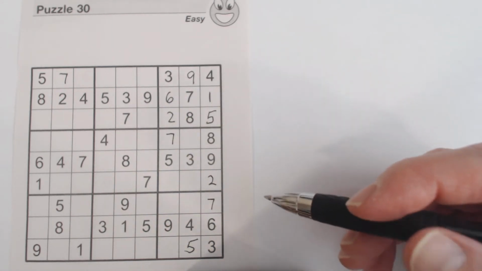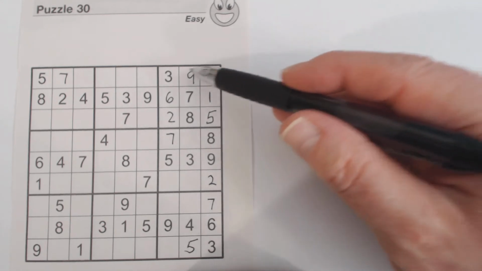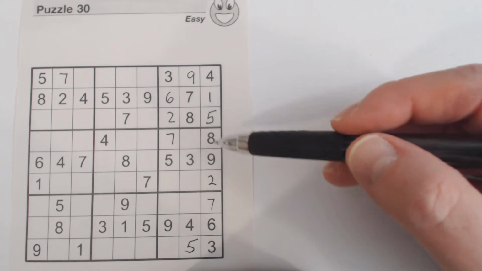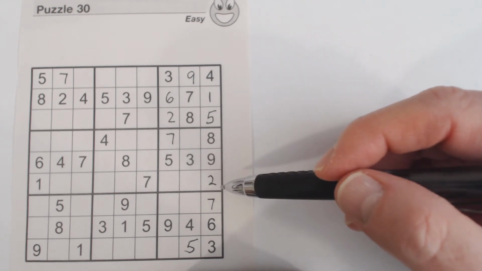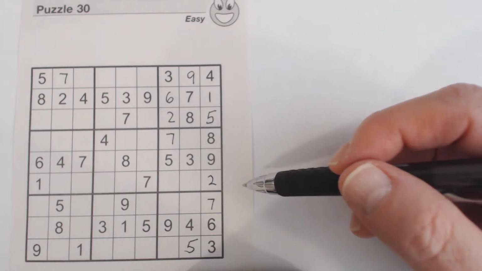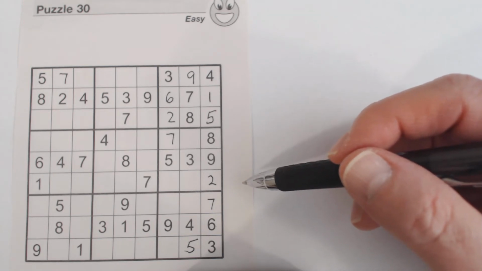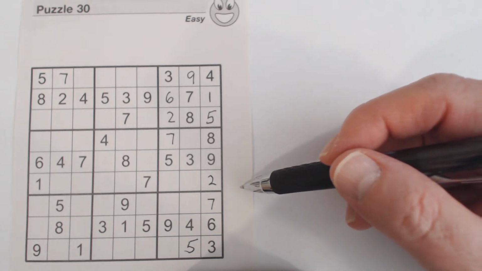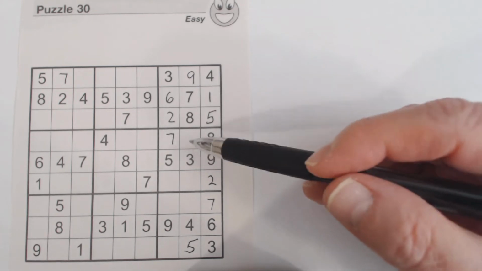Okay, so I've shown you row completion, column completion, box completion, and sections. So at this point I'm just going to go through and see if I can solve the rest of the puzzle just using those 4 techniques: row completion, column completion, box completion, and sections. First of all, I'll do sections.